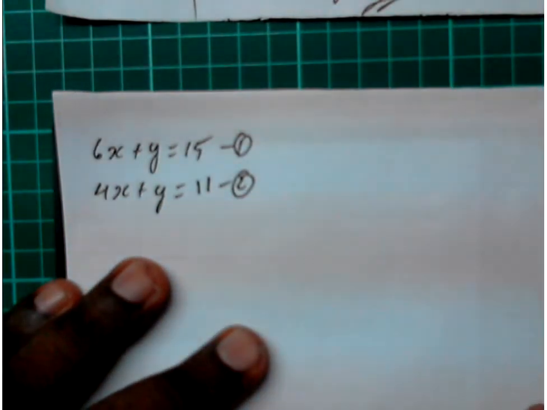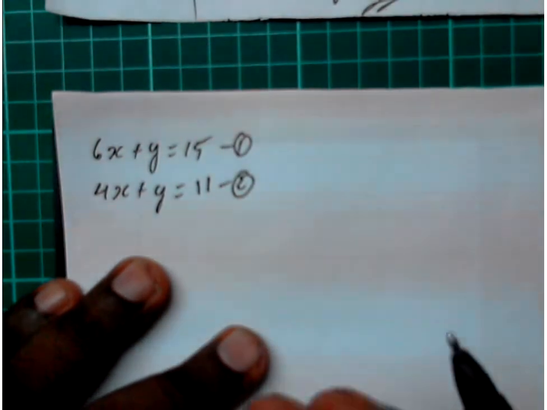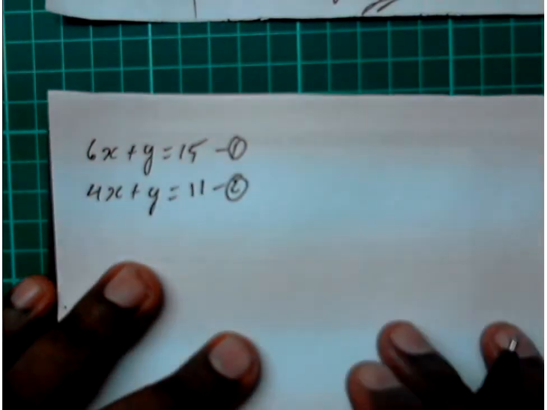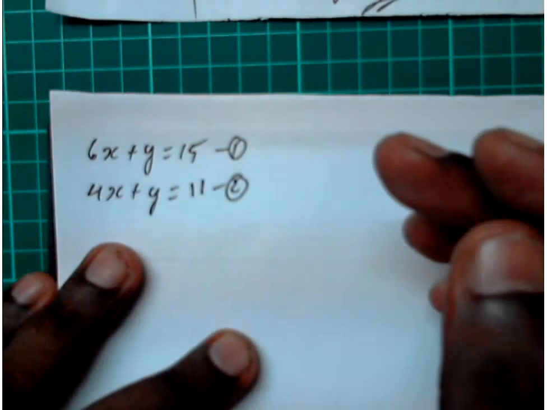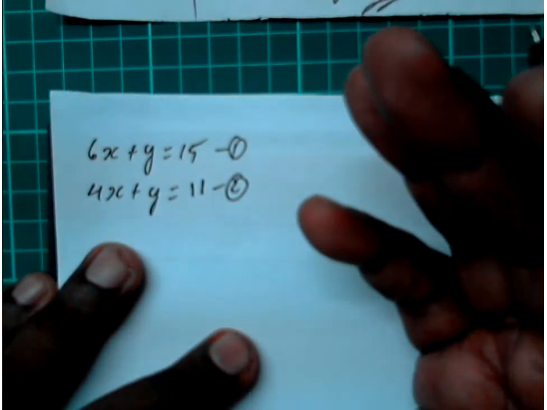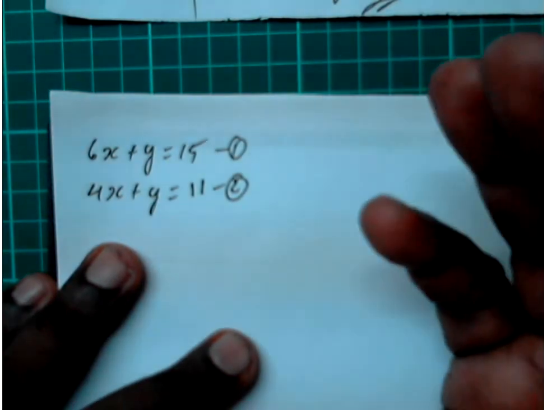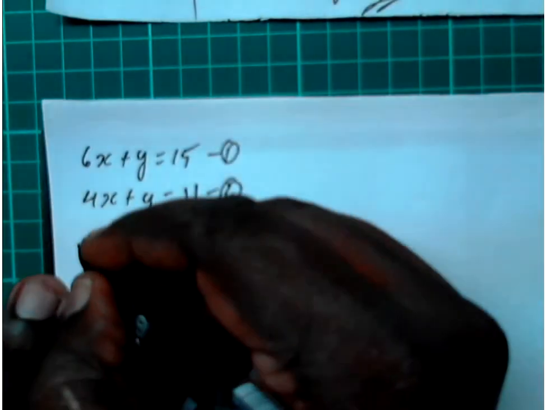Here I have to choose one of the variables to make the subject of the formula, because I need to rearrange one of the equations. So let's say we choose equation 1.